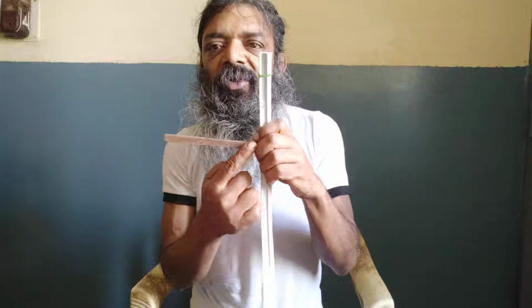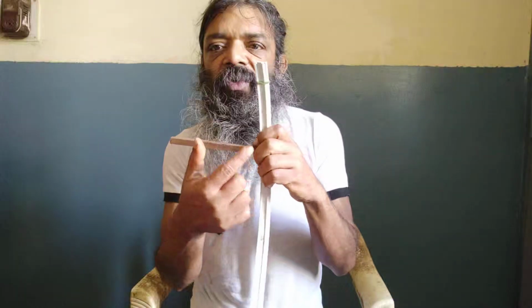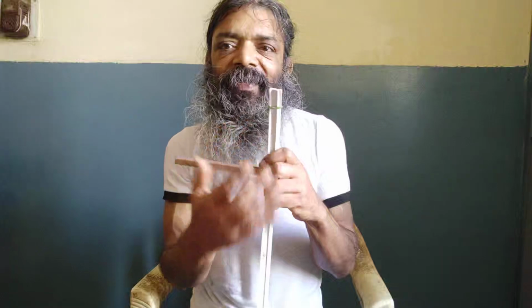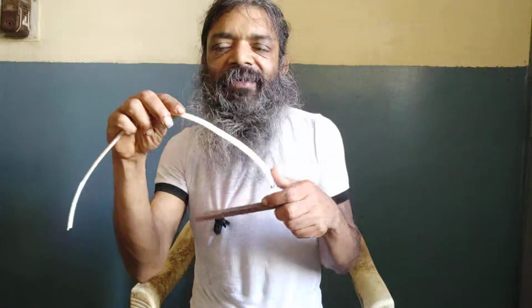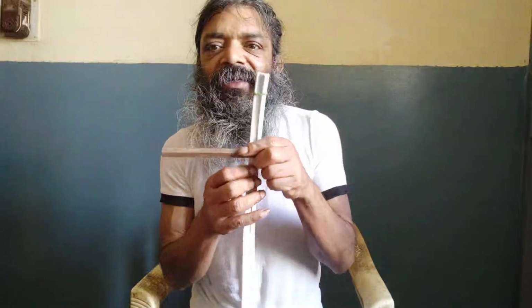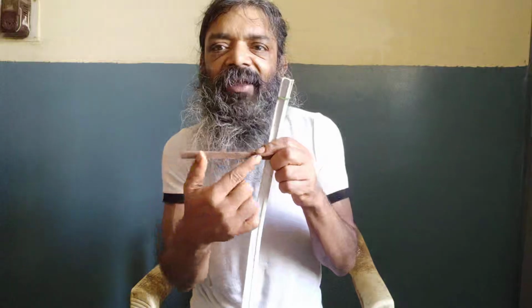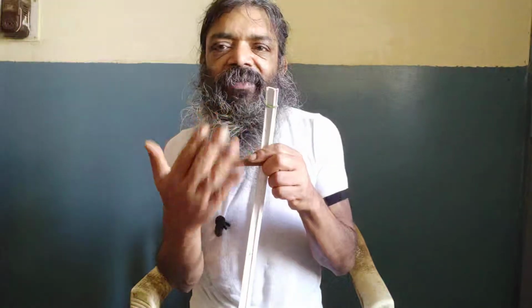If I say 4 into 2, where 4 is vertical and 2 is horizontal, if I multiply, that is the area, 4 into 2. Similarly, if I say 4 into x, this is 4 and this is any x, then x into 4 is 4x.